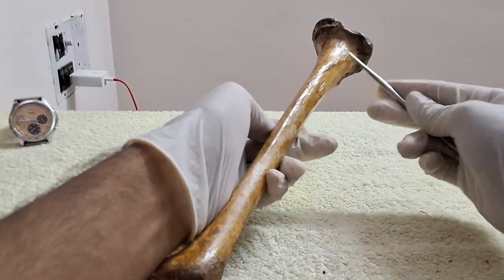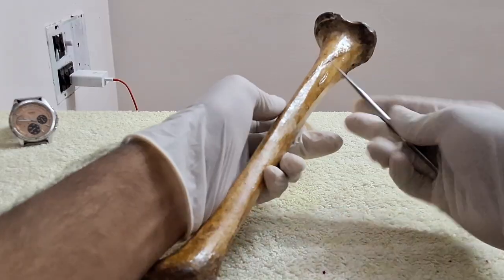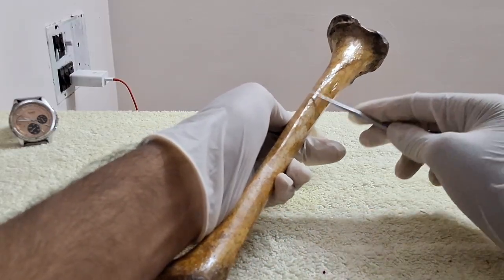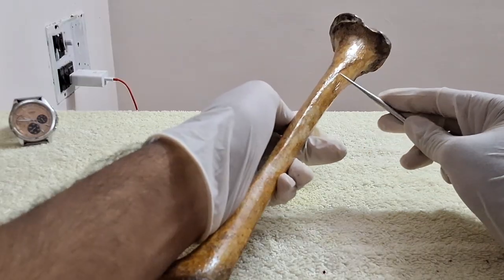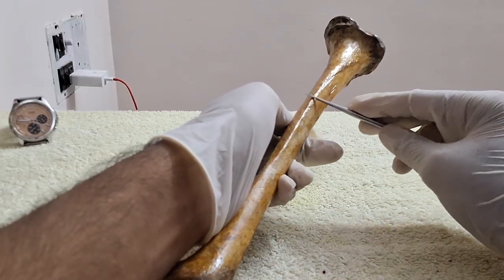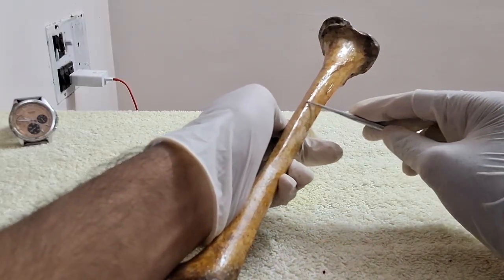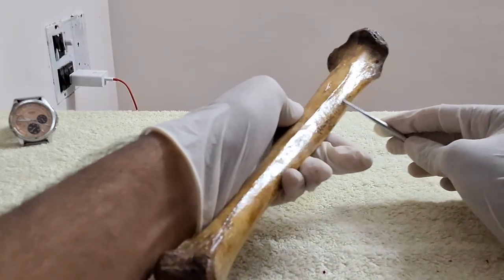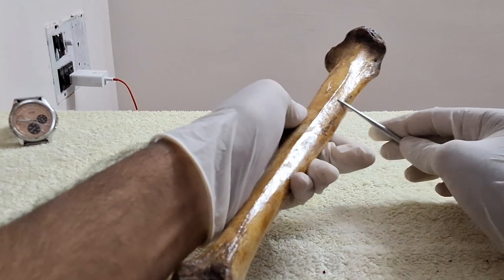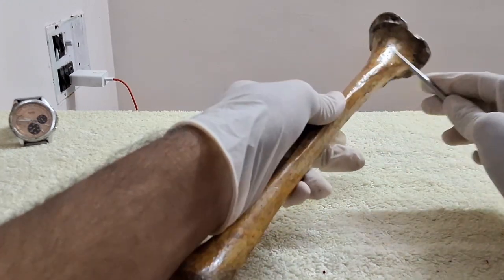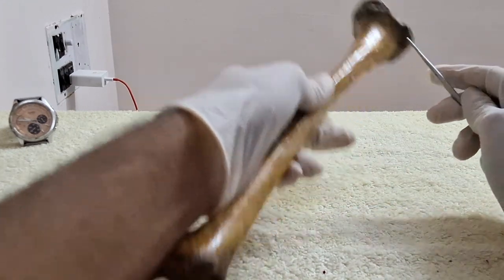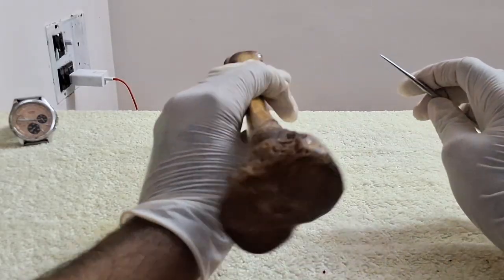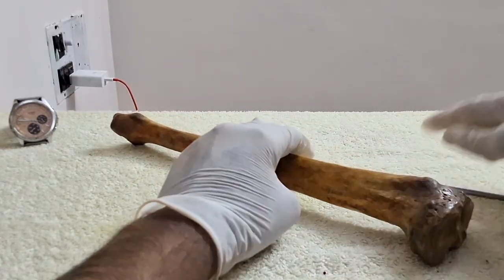Below the soleus line, there are two origins of muscles in the posterior surface: the flexor digitorum longus and tibialis posterior. In the lateral surface, you can see the origin of the tibialis anterior. Above the soleus line, you can see the insertion of the popliteus. This is about the tibia. Hope you understood. Thank you.